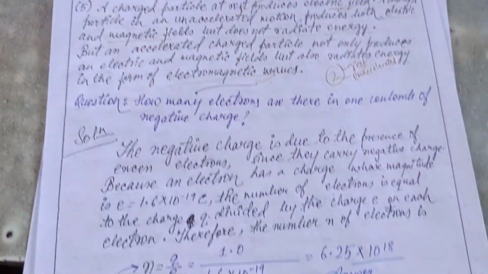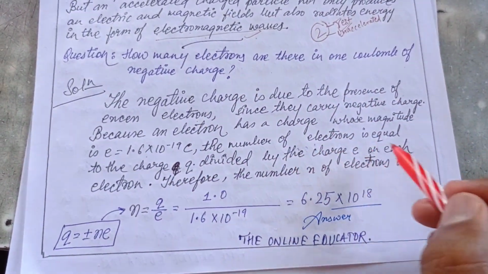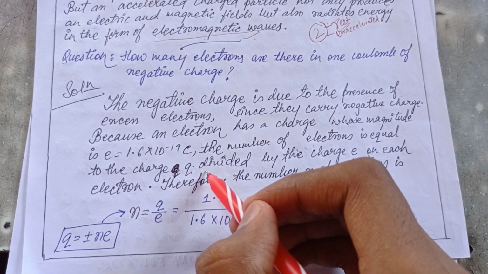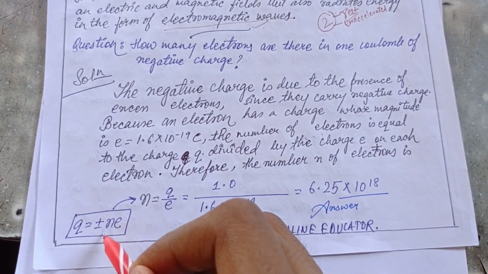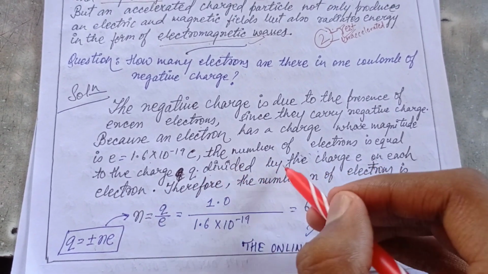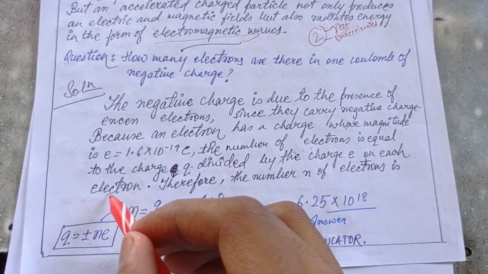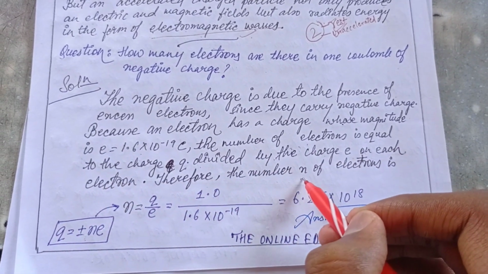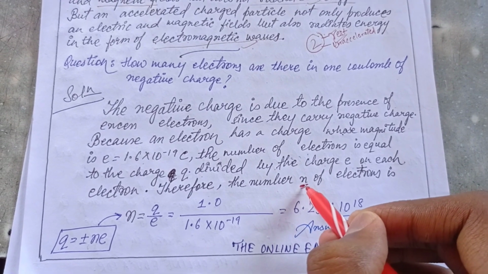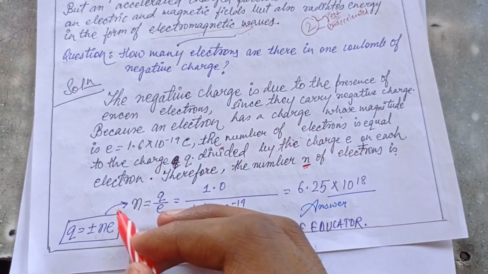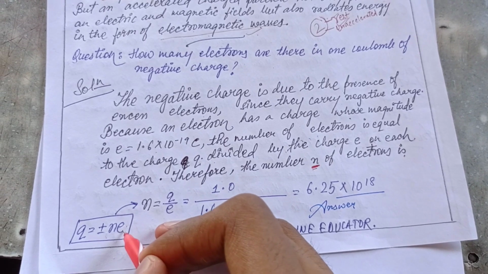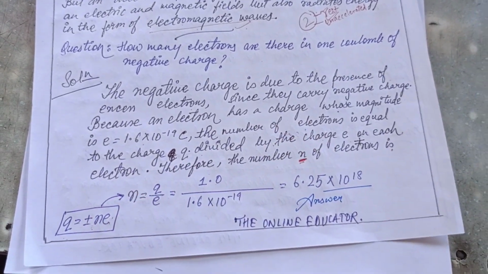Okay, so we have the number of electrons is equal to the charge Q. What was the formula of Q? Q equal to plus minus Ne, where e is the charge on each electron. Therefore, we need to take out the N of electrons. So N equal to Q by e. We just bring this e here, right? So Q equal to plus minus e.